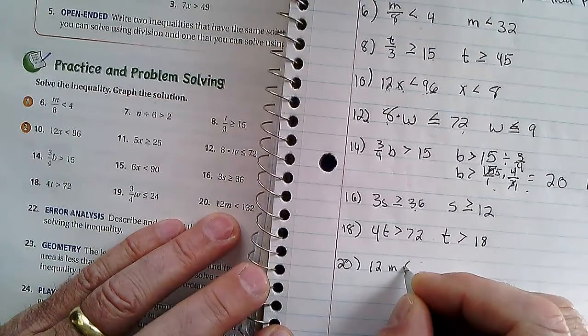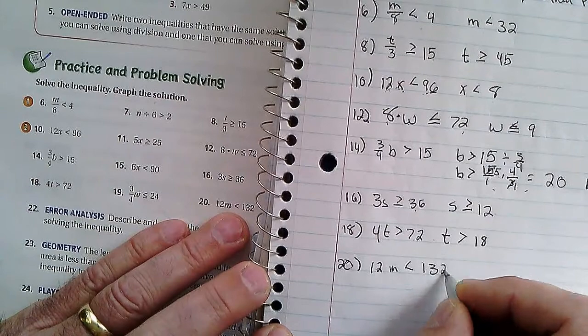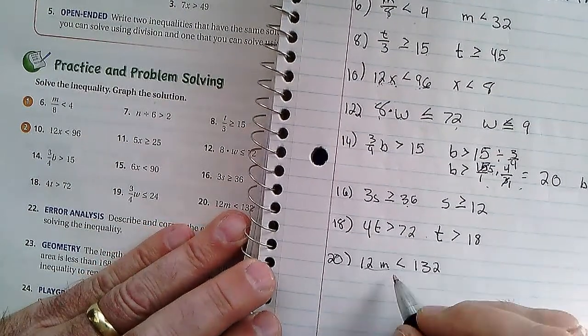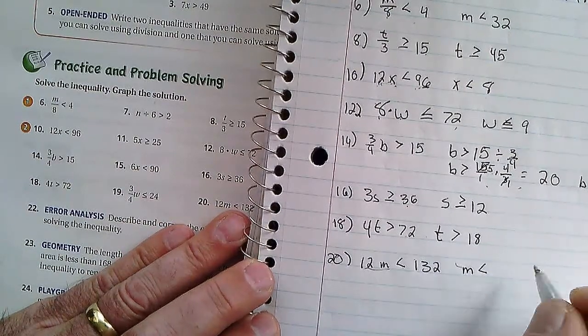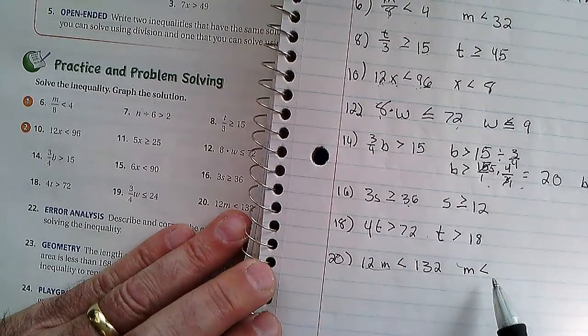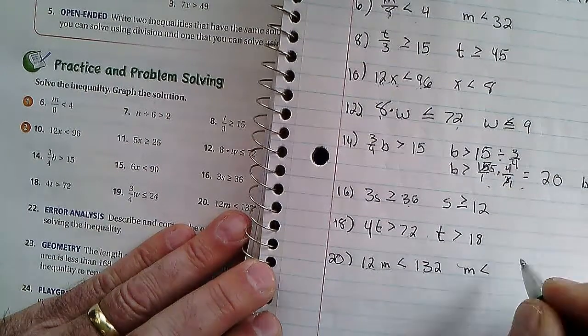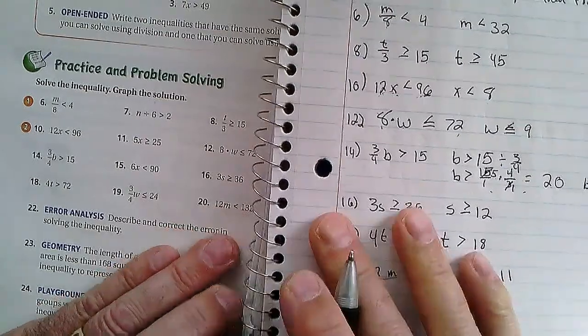12m is less than 132. So I'm going to divide, obviously, both sides by 12. So that just leaves this m. And what's 132 divided by 12? Well, I know 12 times 10 is 120. So 12 times 11 is going to be 12 more than 120. So it's going to be 11. Number 22.